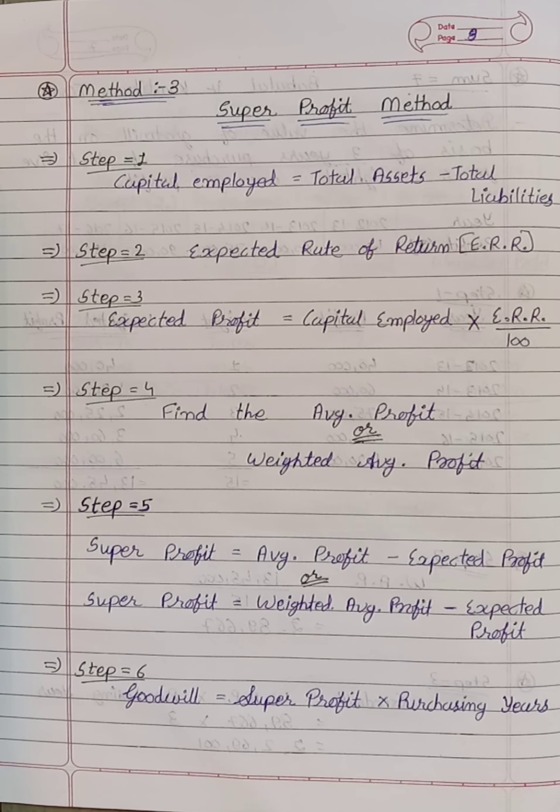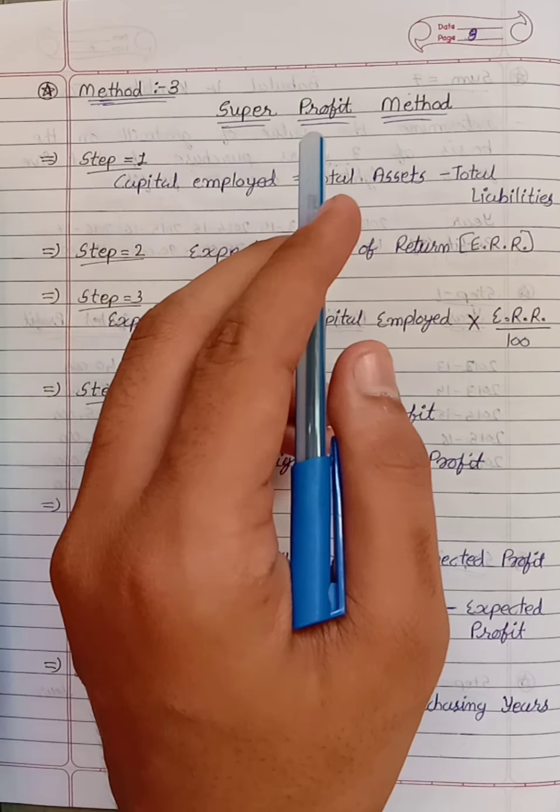In the previous lecture we discussed method number 2, weightage average profit method, and I hope you all understood. So today we start the new method number 3, super profit method.